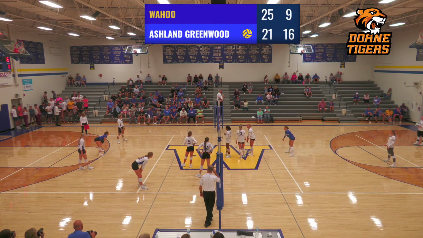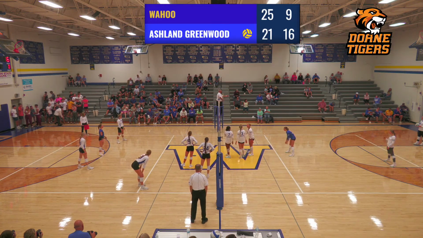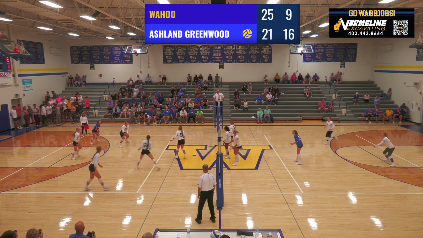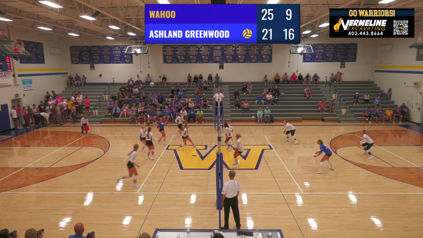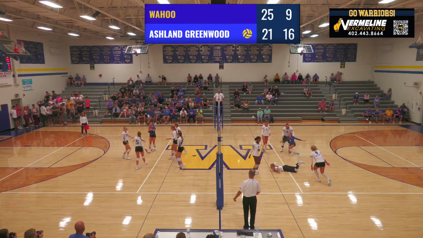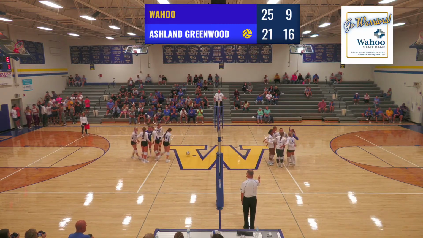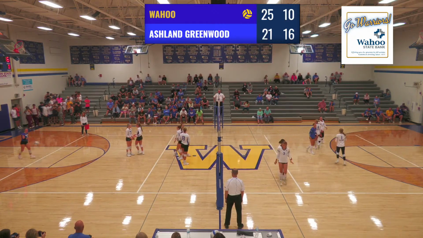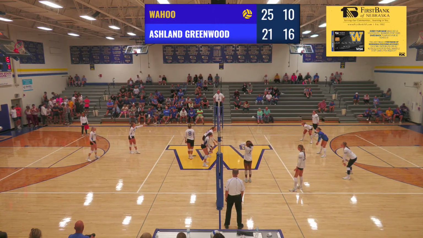Reagan Craven continuing to serve for the Blue Jays. Spectator forgot to turn the light off of their camera, so took a moment there. Set and tapped over the blockers and would have been a miraculous 10-16. Blue Jays with a 6-point lead.